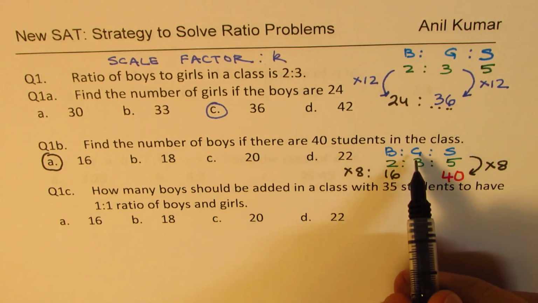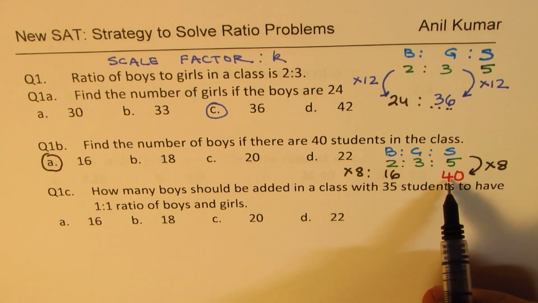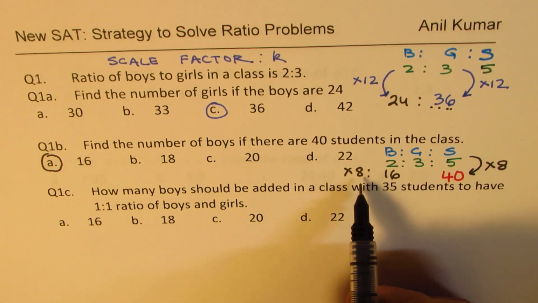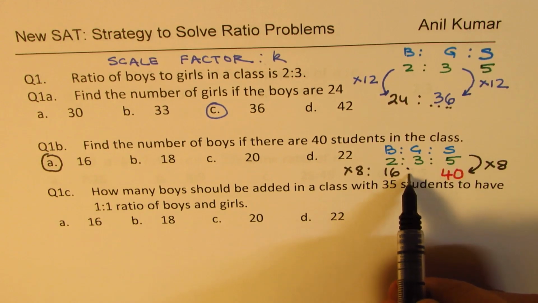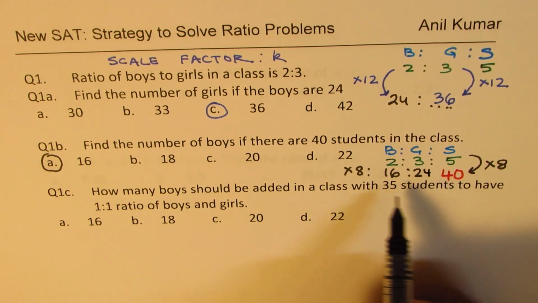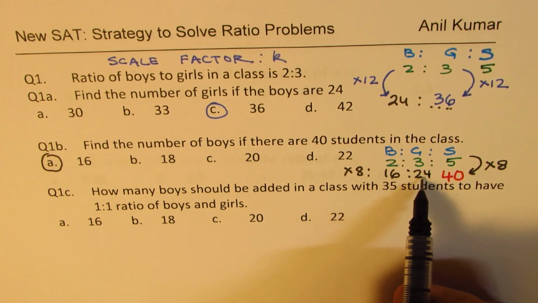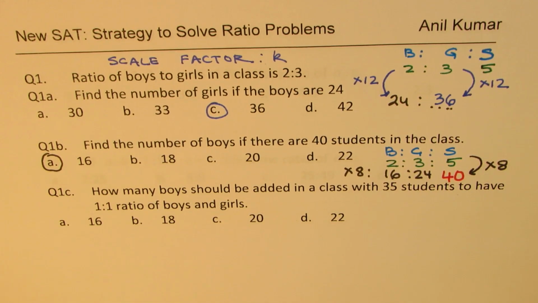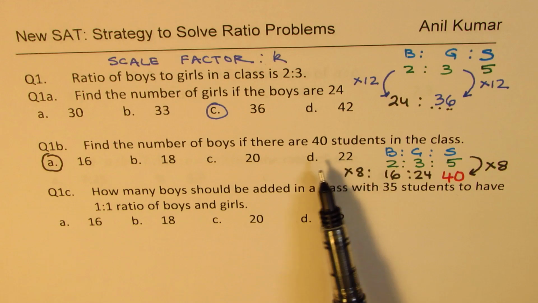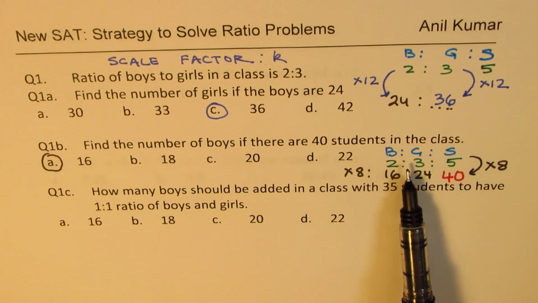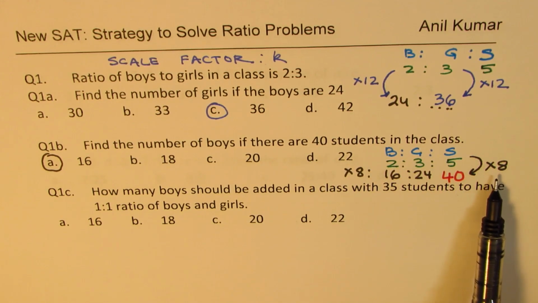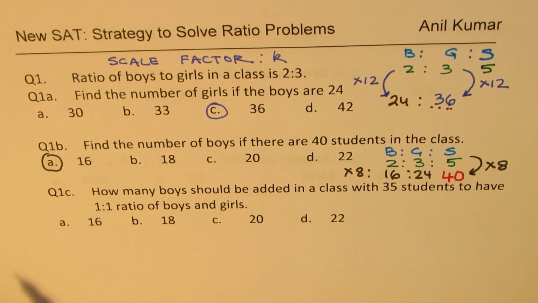Well, in case you need to find the number of girls, you could do 40 take away 16, or 8 times 3. So we'll give you 24. And you can check, adding 16 and 24 will definitely give you 40. Does it make sense to you? So when we are talking about students, we have to add boys and girls. Is that clear?